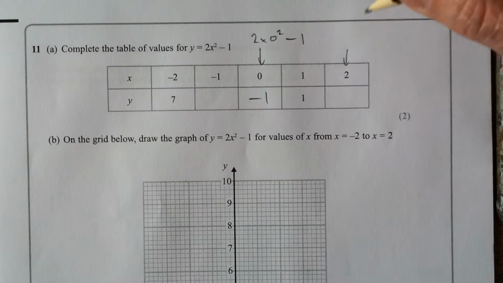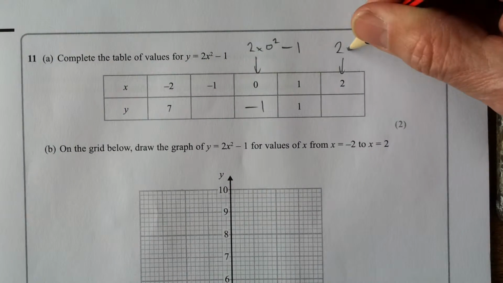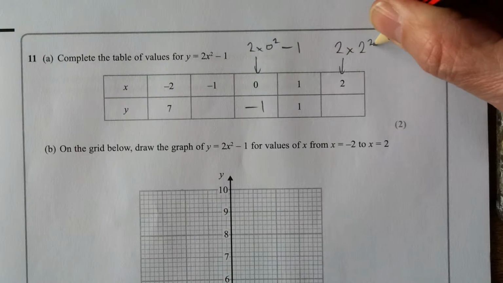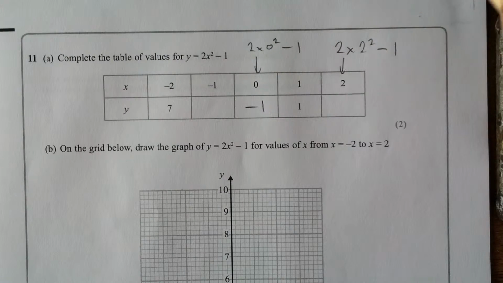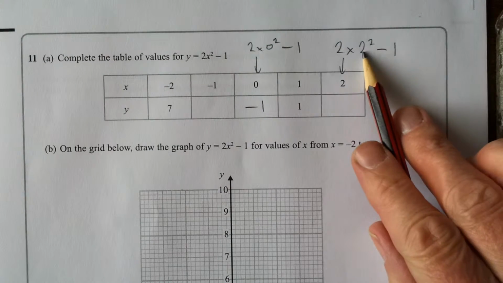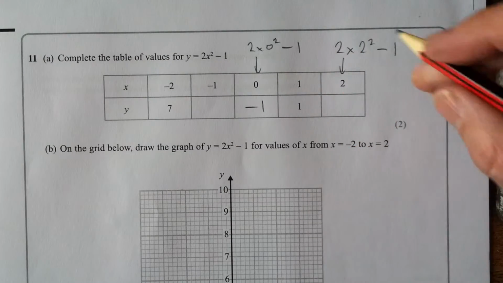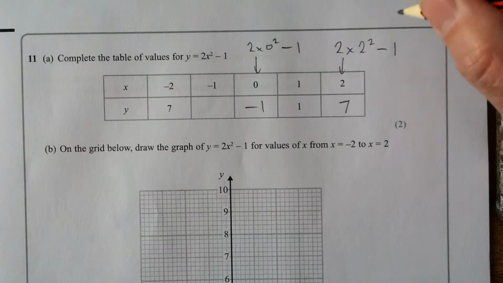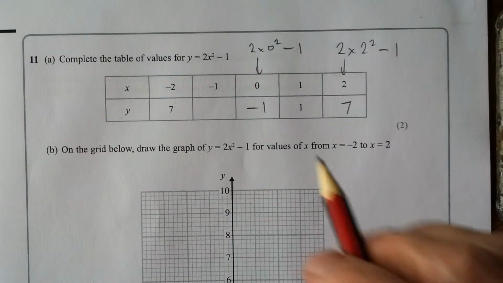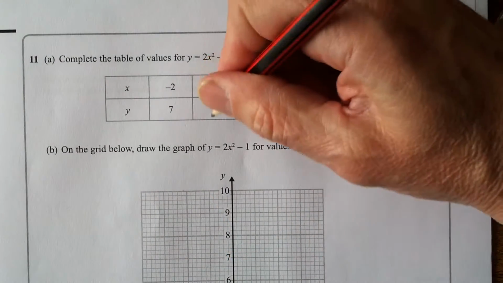This one here, 2 times 2 squared, subtract 1. So we have 4, because 2 squared is 4, times 2 is 8, subtract 1 is 7. Now the next one, minus 1. Let's try this.